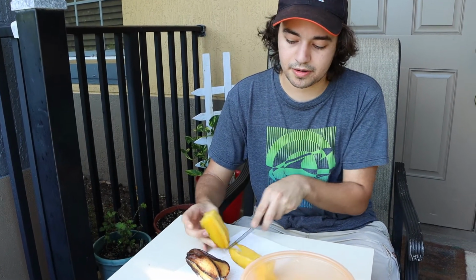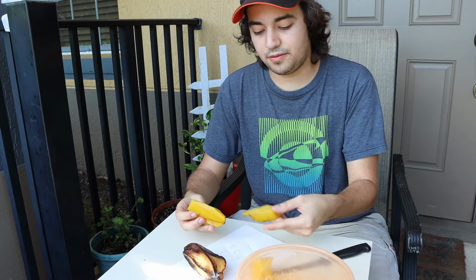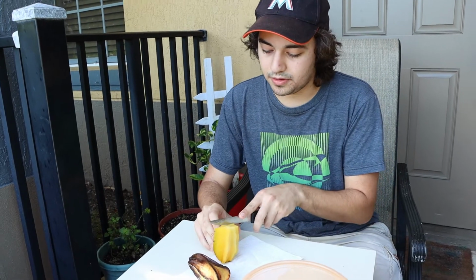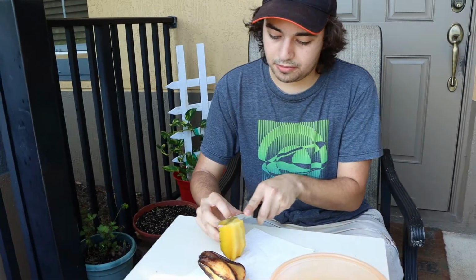No idea if this is going to work, right? And honestly, this fruit looks probably safe to eat, but I'm not going to do that because it's been sitting next to this rotting fruit. So let's just keep cutting. So far we're looking pretty good.